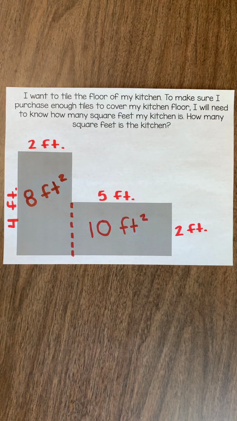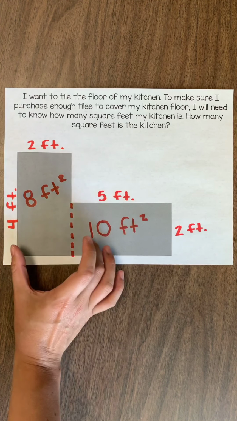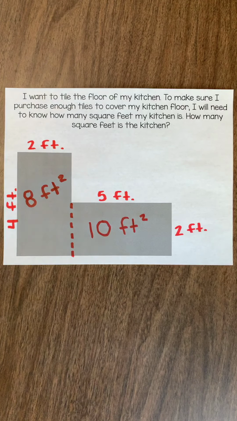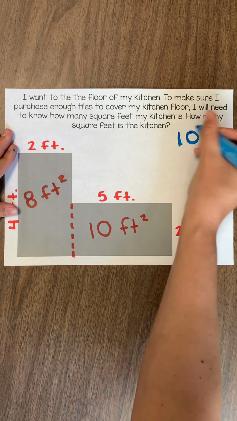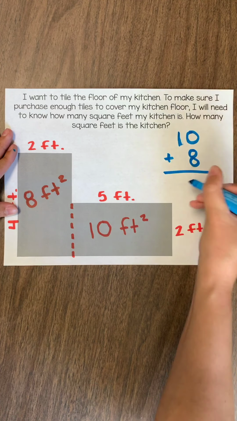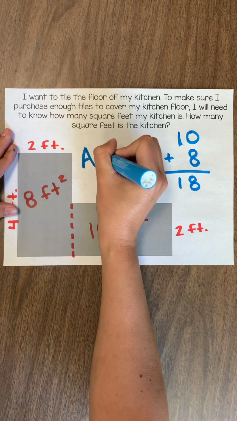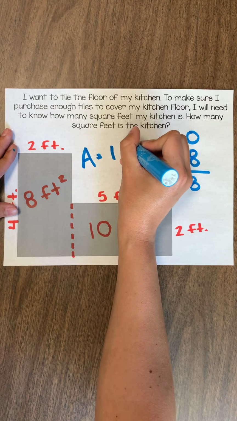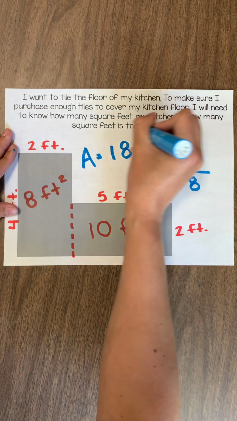Now, if I want to find the area of the entire kitchen floor, then what I would need to do is combine these. So combine the 10 square feet and the 8 square feet. So to combine those, we can just add. So I will stack my problem. So 10 plus the 8 would be 18. So that means the area of my kitchen would be 18 square feet as our final answer.